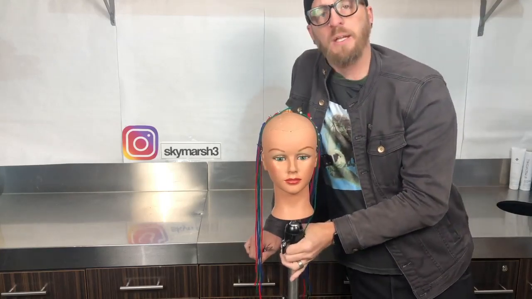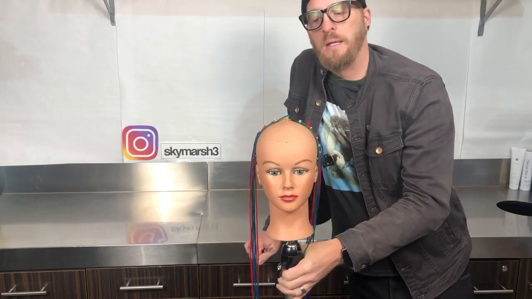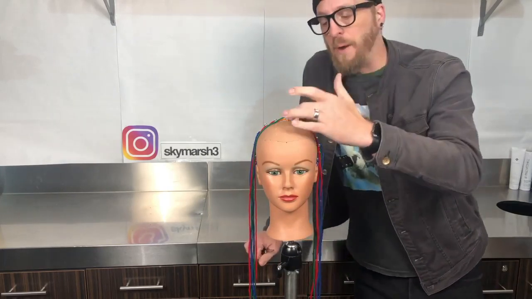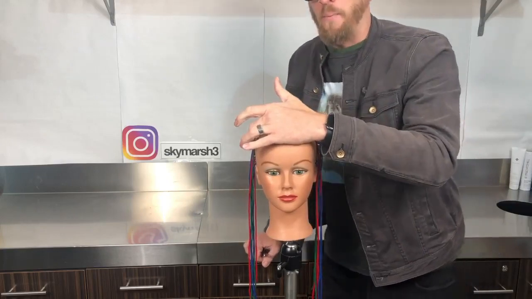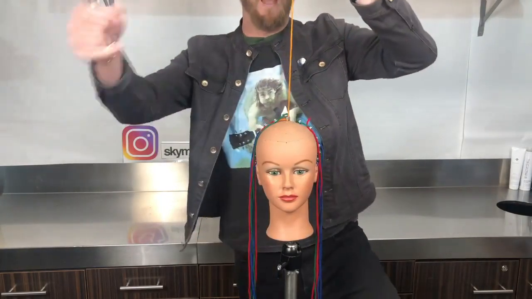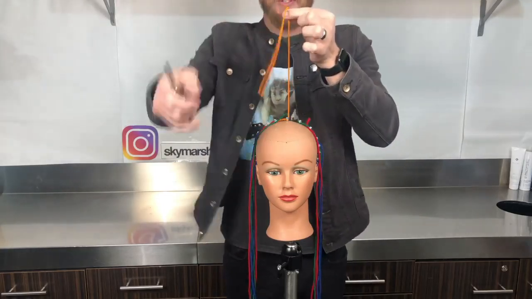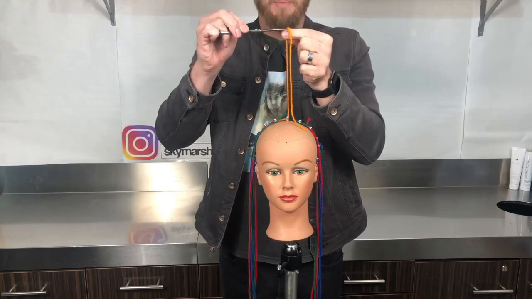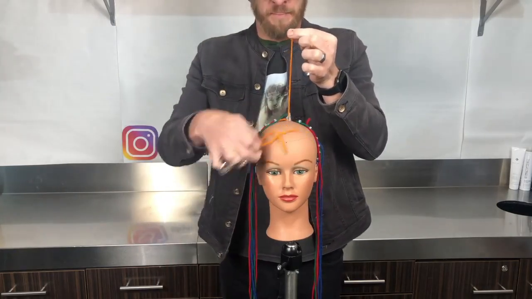To help us look at how these two can be different, we're going to take a look at this yarn and I'm going to elevate it up. On my right hand side, I'm going to be cutting more of a concave layer. On the left hand side, it's going to be more convex. I'm going to use this center string as my guide for both sides. I'm just picking the length that I want to create.